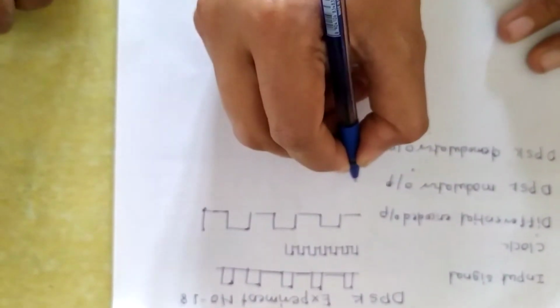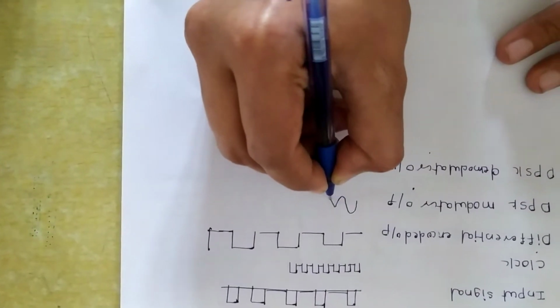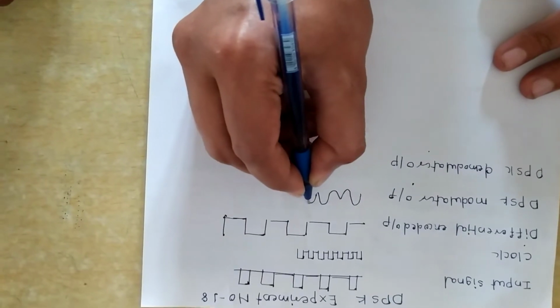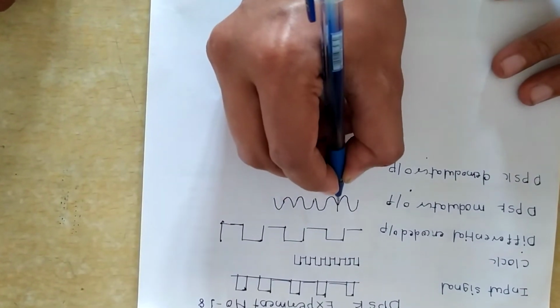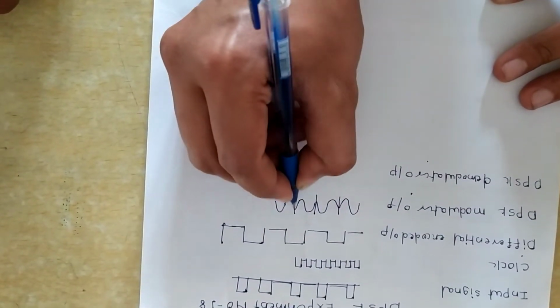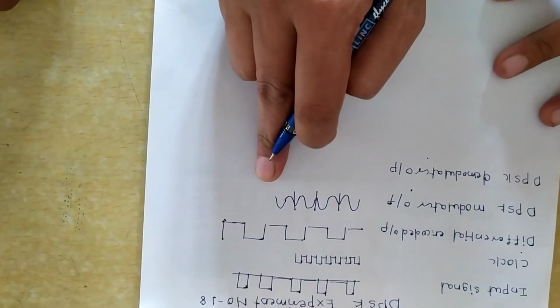So you have to draw the 0 degree and 180 degree phase shifted signal. So this is the DPSK output.